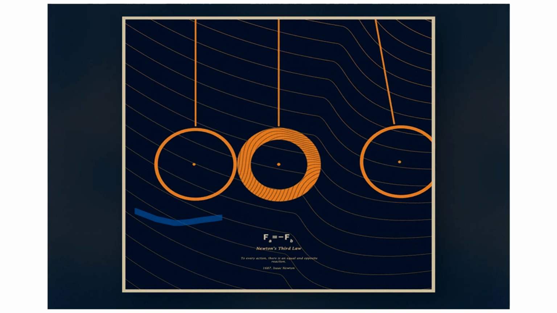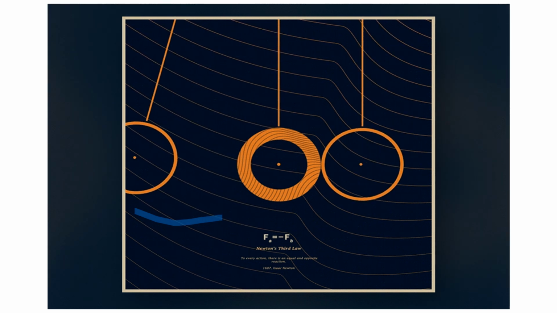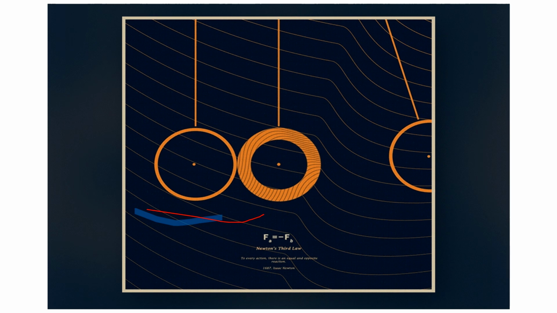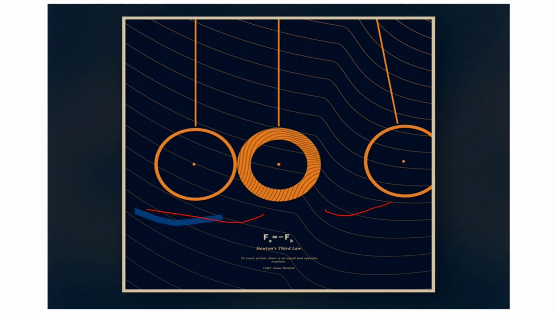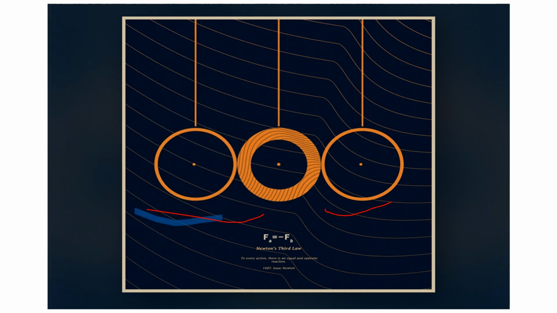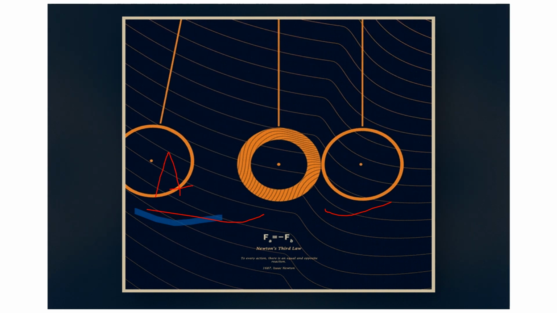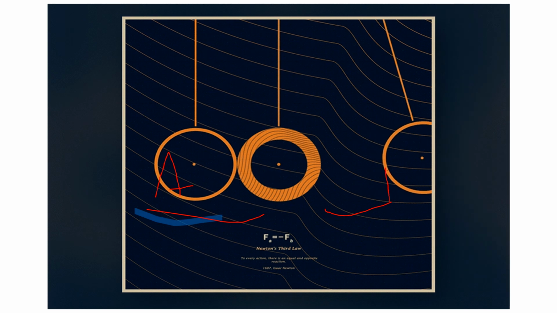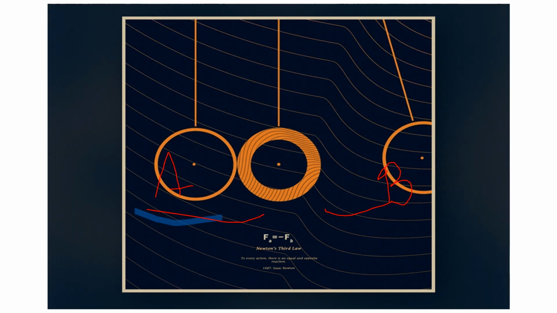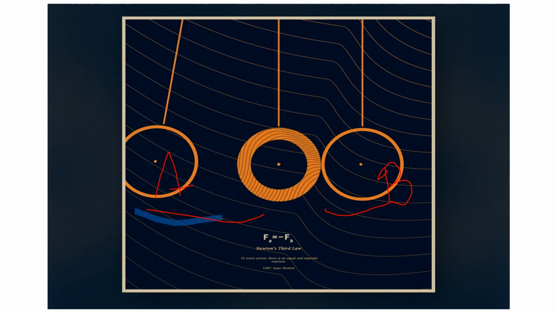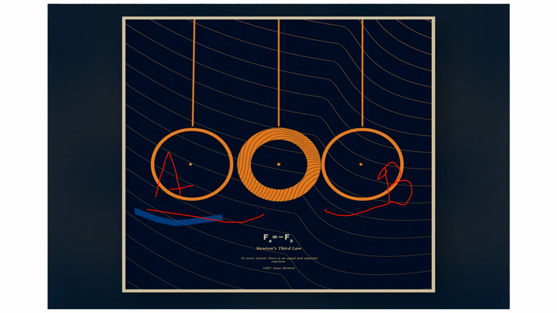If object A exerts a force on object B, object B also exerts an equal and opposite force on object A. In other words, forces result from interactions. Newton's third law describes the fundamental nature of forces, which always come in pairs.